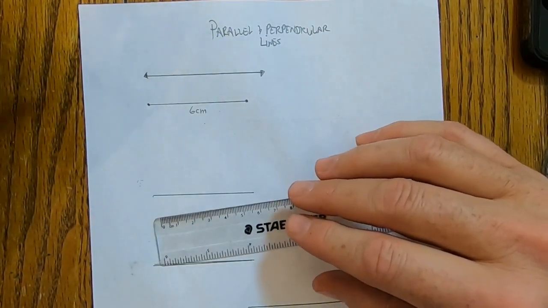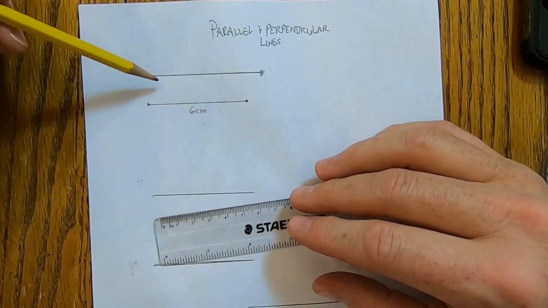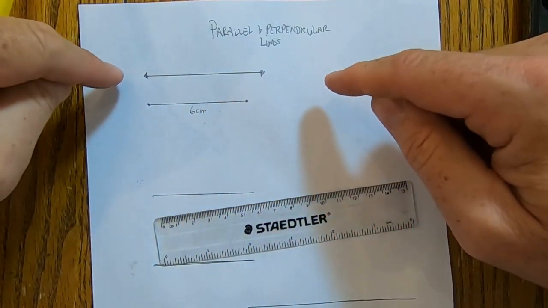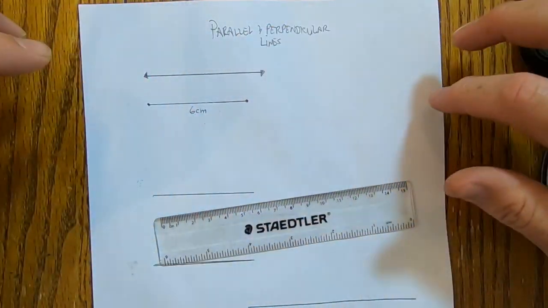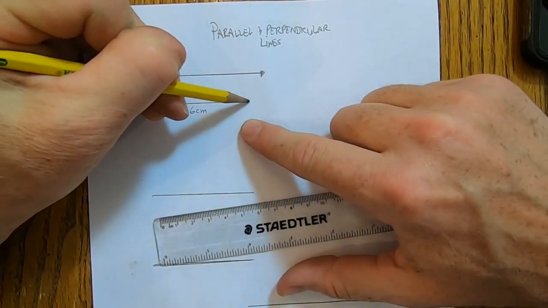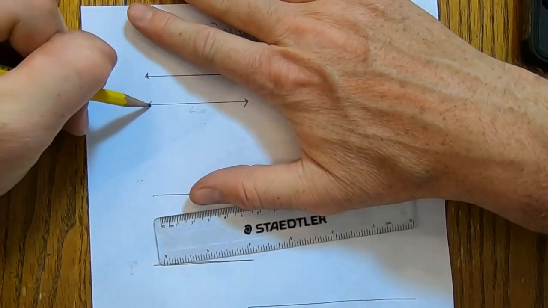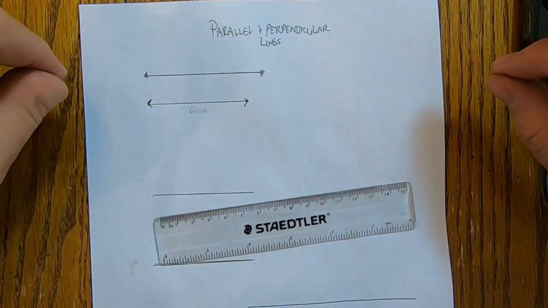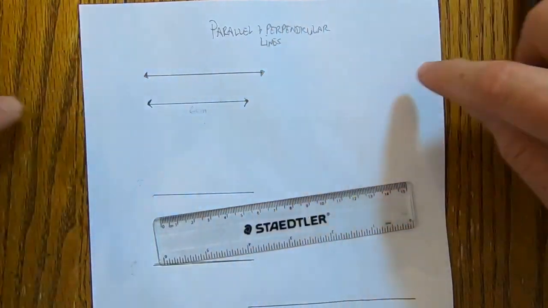What parallel means is that when lines are parallel, the distance between them is going to be the same throughout. In other words, if this line and this line segment went on forever, let's say we switch that to a line from a line segment, those lines go on forever. If they are parallel, they will never intersect or touch. So the distance between them will be exactly the same forever.